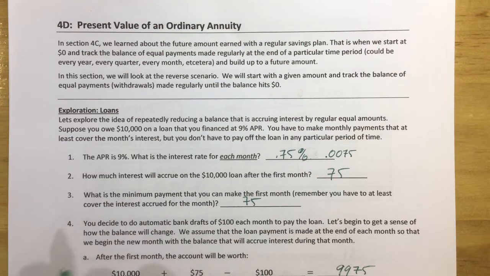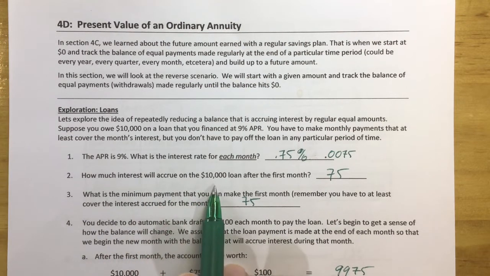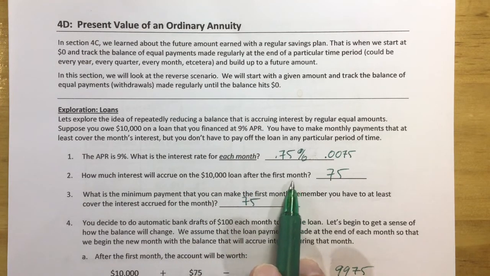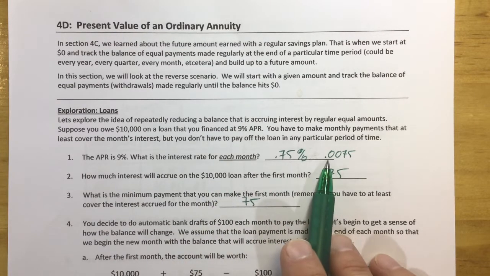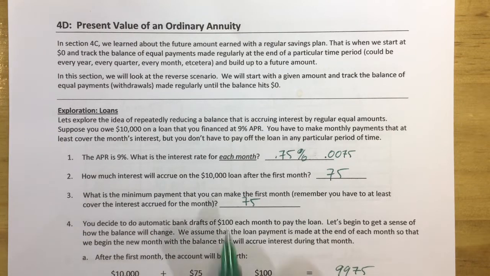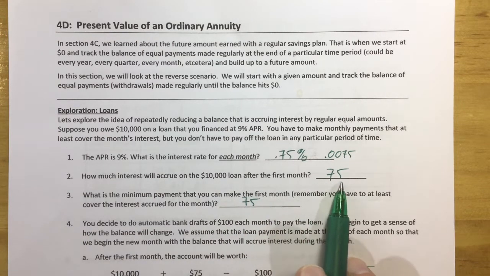All right, so let's see, how much interest will accrue on $10,000 loan during the first month? Well, if you didn't pay anything yet, it's just $10,000 sitting there. Then over the first month, if you multiply the 10,000 by the 0.0075, you figure out that it's going to be $75 here. Okay, so we conveniently set up the number so that that first month is going to be a solid number here. $75 is the amount of interest that you're going to gain on that first month.